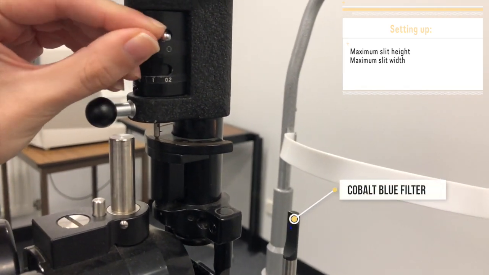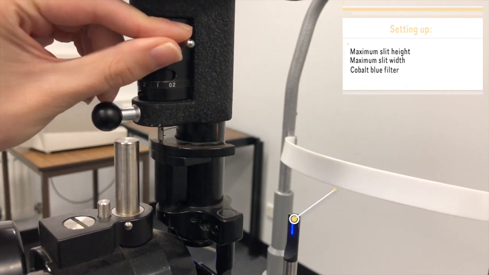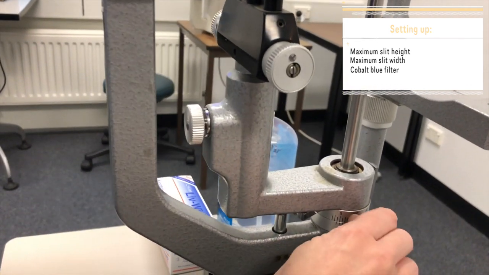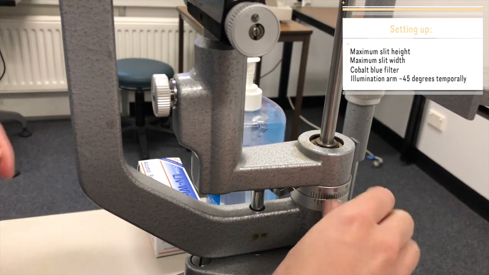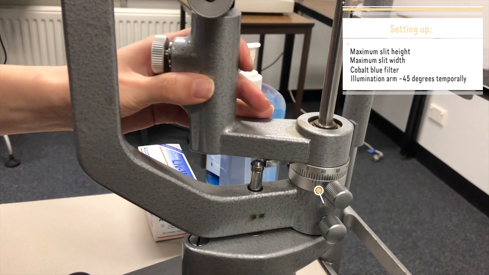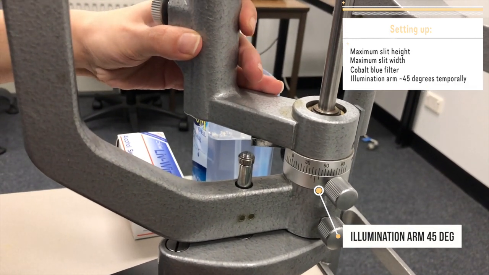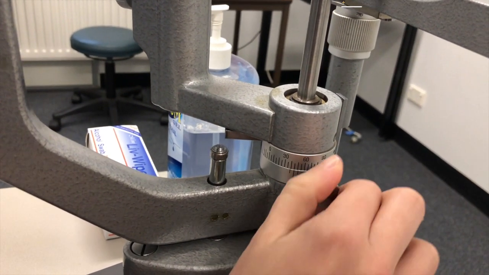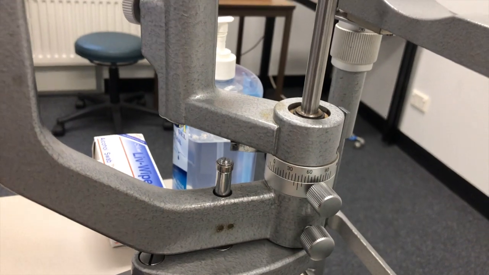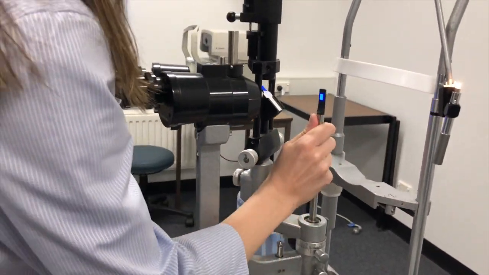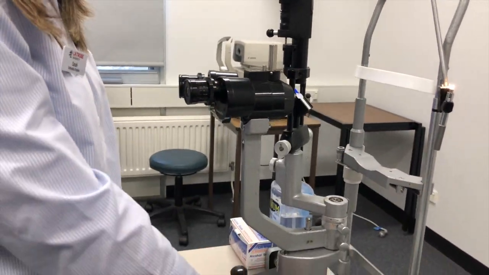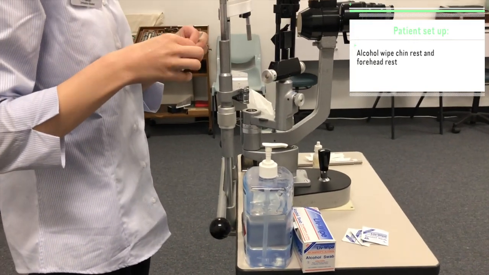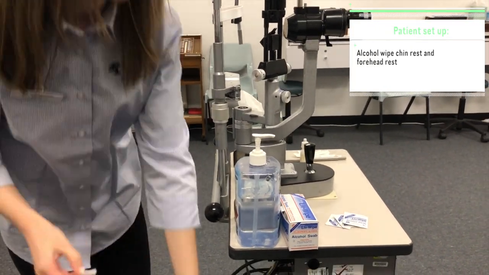The filter is changed to cobalt blue. The illumination arm is then unlocked and moved 45 degrees to the temporal side of the eye being tested. To ensure appropriate hygiene practice, the examiner must wipe the chin rest and forehead rest as well as the joystick.